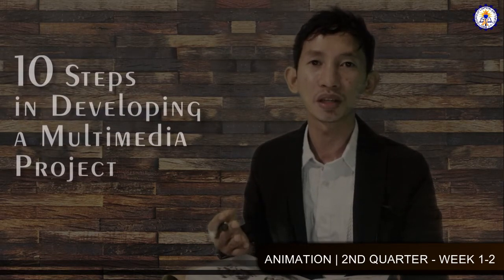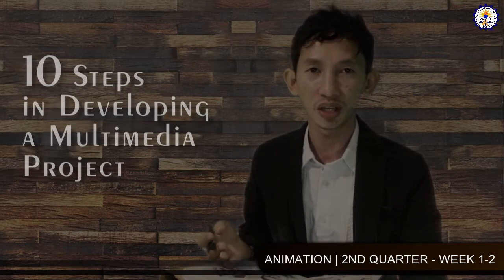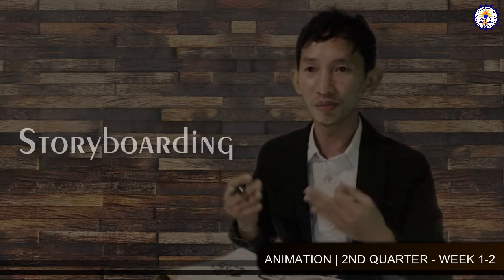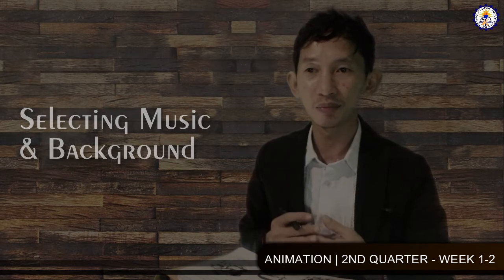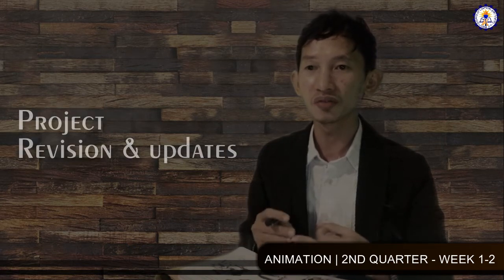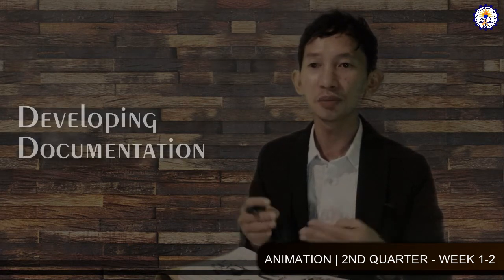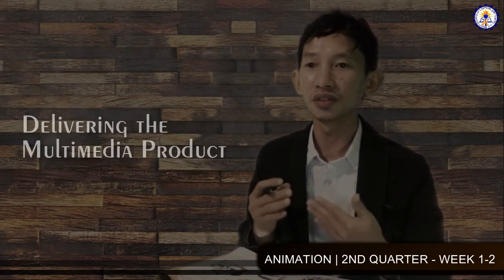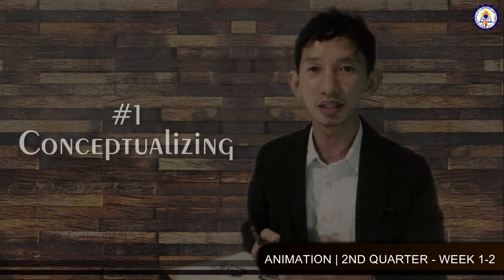For this, we need to identify the 10 steps in creating a multimedia project. We have conceptualizing, researching content, storyboarding, project development, selecting music and background, adding interactivity, testing project output, project revision and updates, developing documentation, and delivering multimedia product. Now, let's start with conceptualizing.